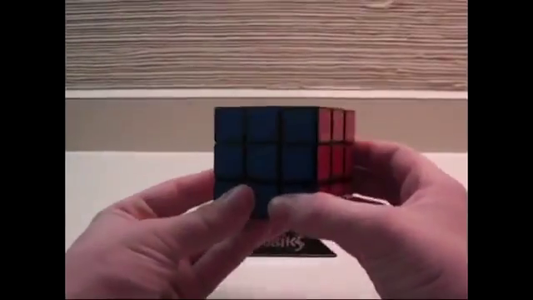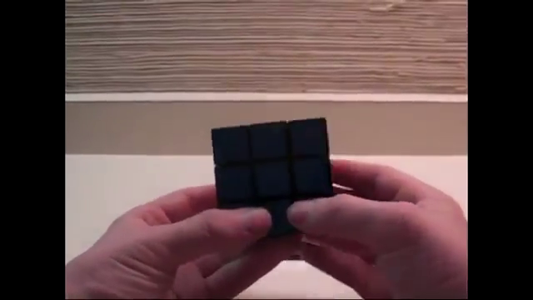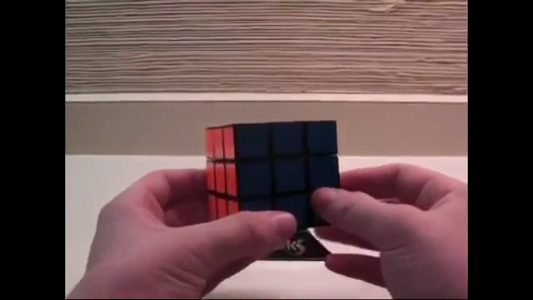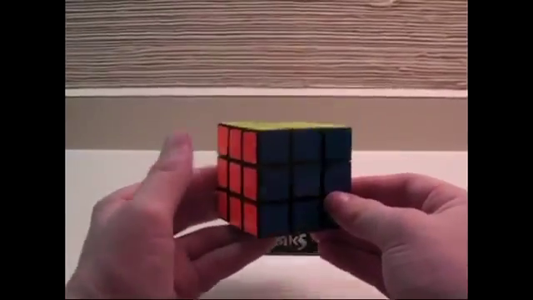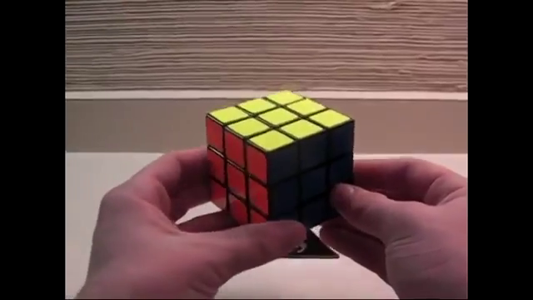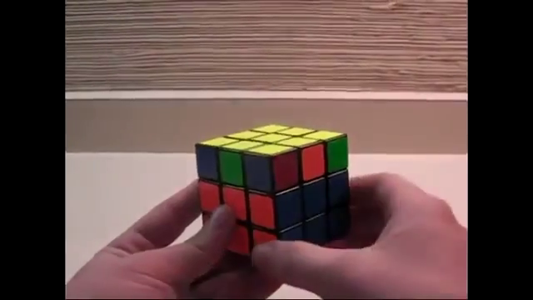So those are the 6 algorithms that you need to learn in order to solve the whole cube with 2-look PLL. I would now like to go into a few example solves to show you how to apply these algorithms.